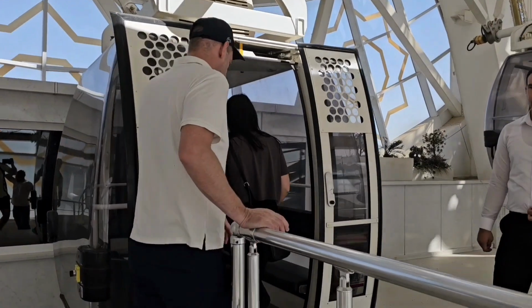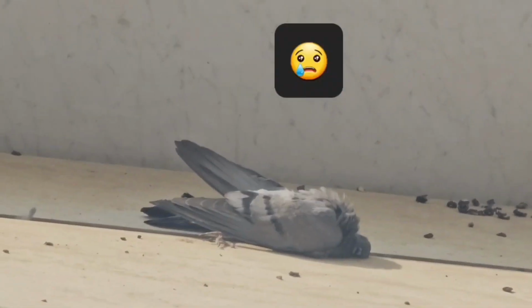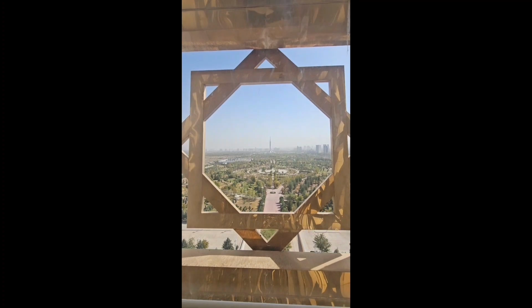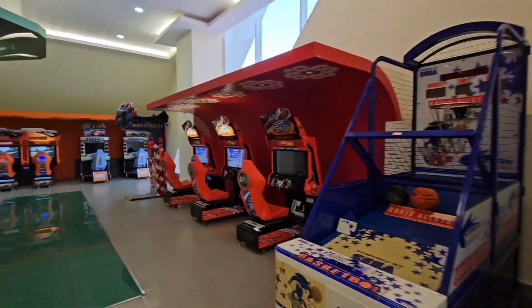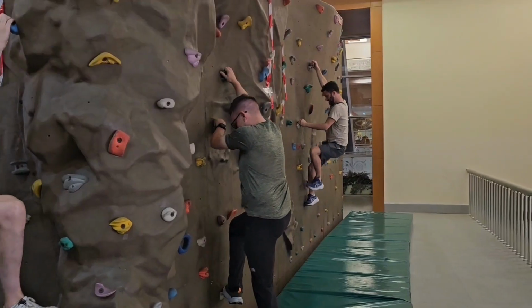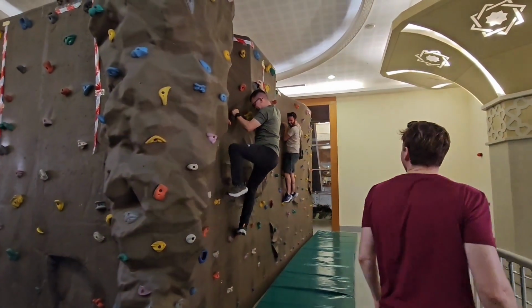So we're about to enter the world's largest indoor Ferris wheel. So we have an arcade inside. Who will get there quickest? Oh, it's like Gladiators. Go on!